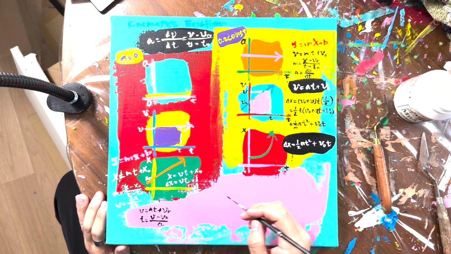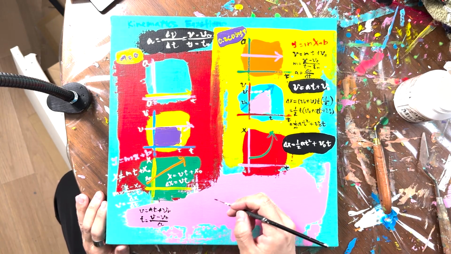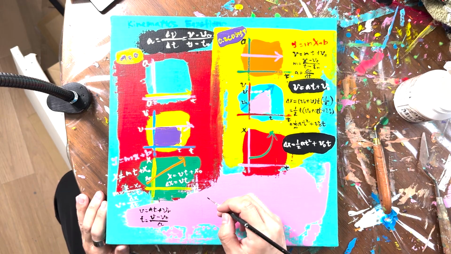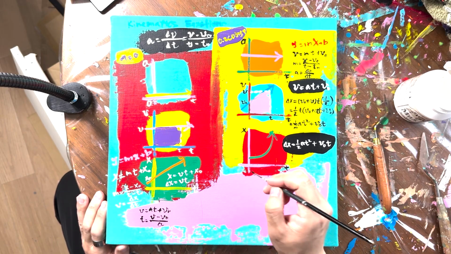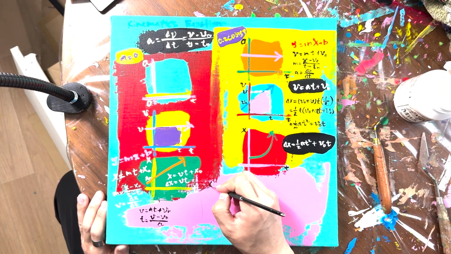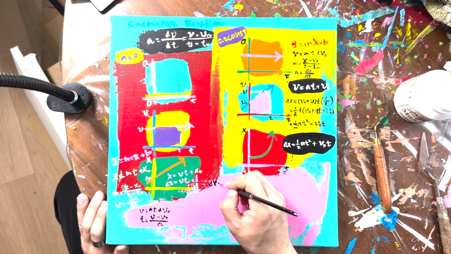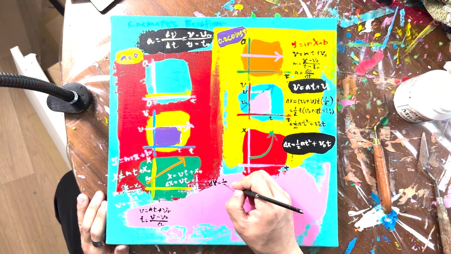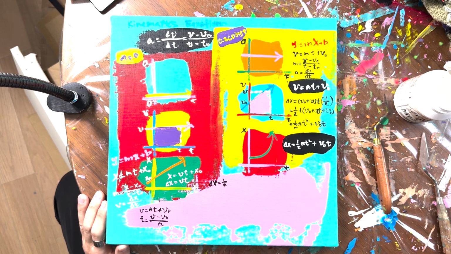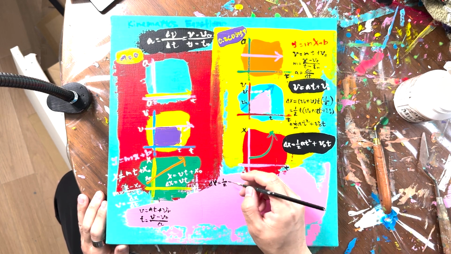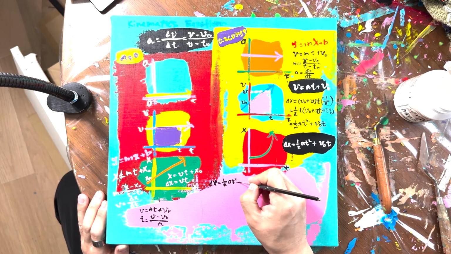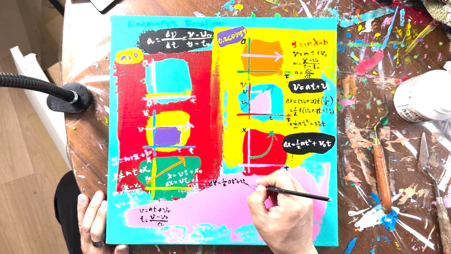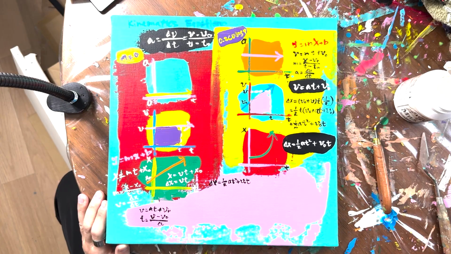Then x equal 1 over 2 at square plus v0 t.